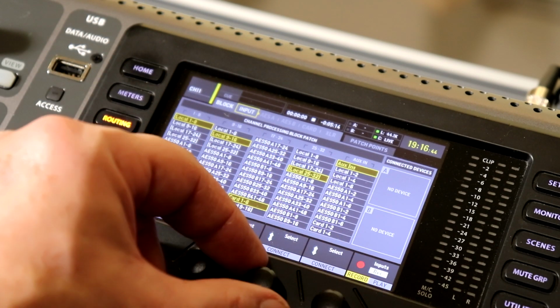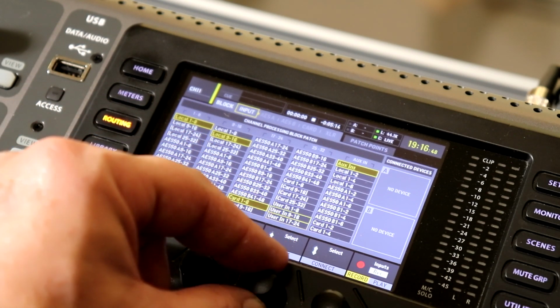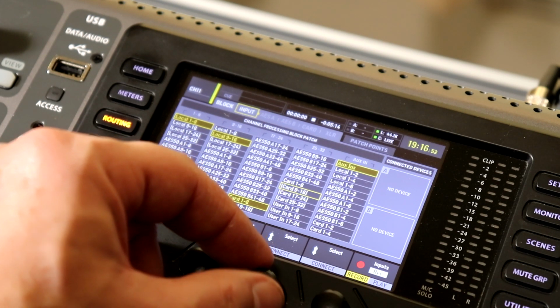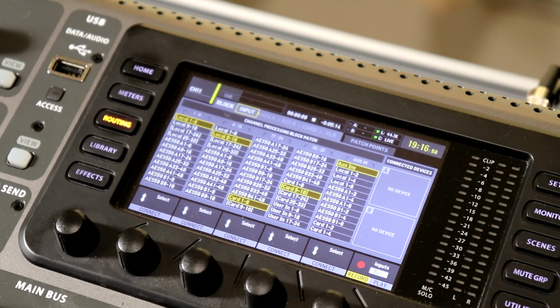And then you can take this channel group here, 25 through 32, down to the next set of inputs if you want to. See card 9 through 16, for example. And you're good to go.